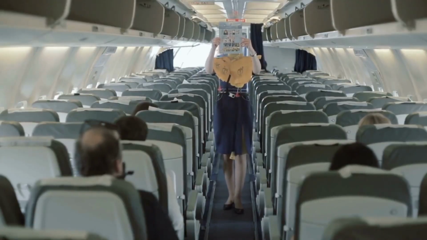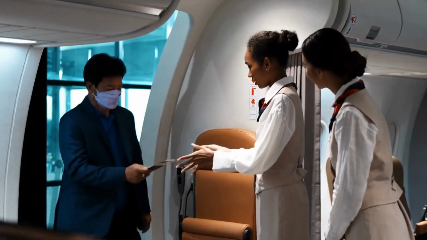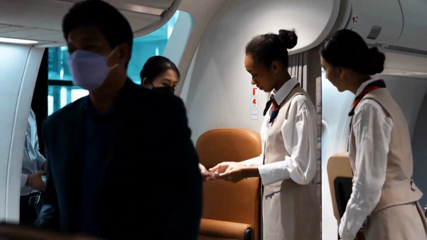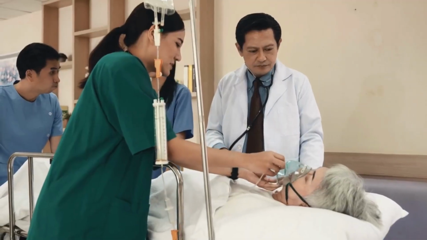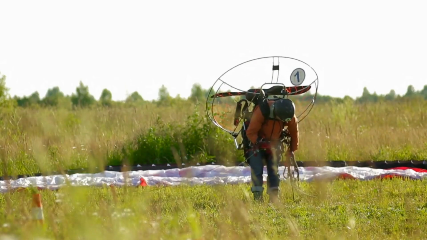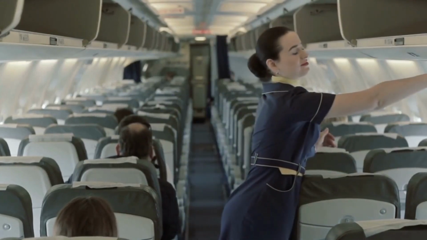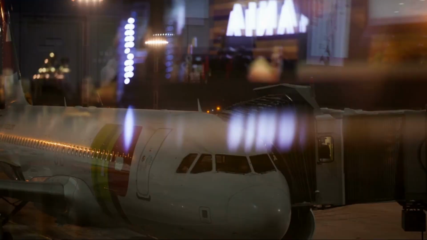Part 2, Safety Instructions. D is for demonstration. Pay close attention as the flight attendants demonstrate important safety procedures, including how to fasten your seatbelt, use the oxygen mask, and locate the nearest exits. E is for emergency exit. Take a moment to locate the nearest emergency exit. Remember, they might be in front of or behind you, so count the rows to be sure.